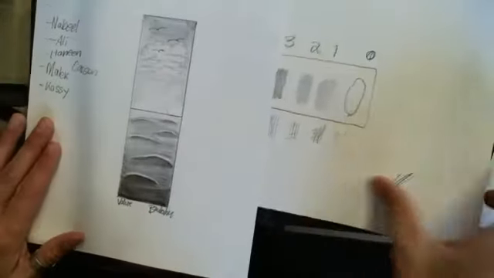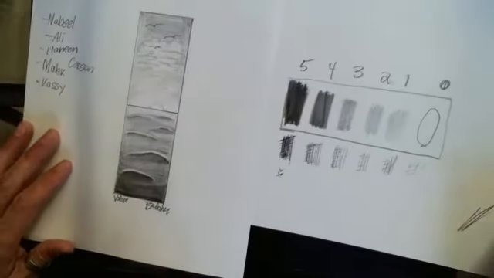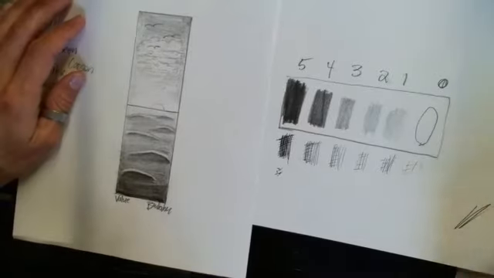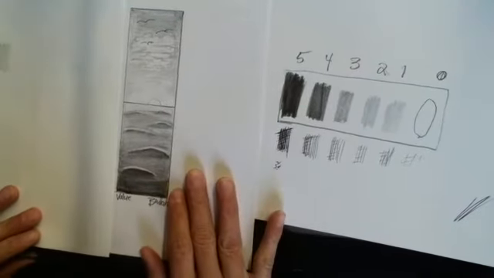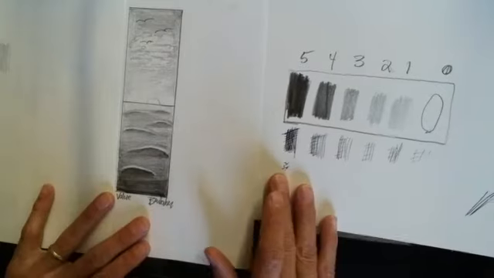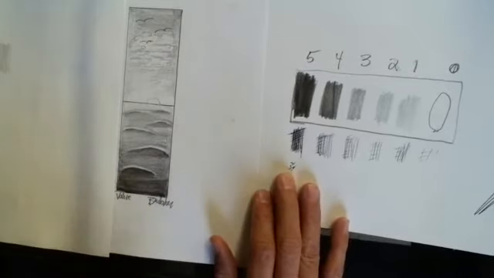So this was the same thing, right? A value scale that I began turning into an ocean scene for sure. I worked a considerable amount of other things into this for sure.